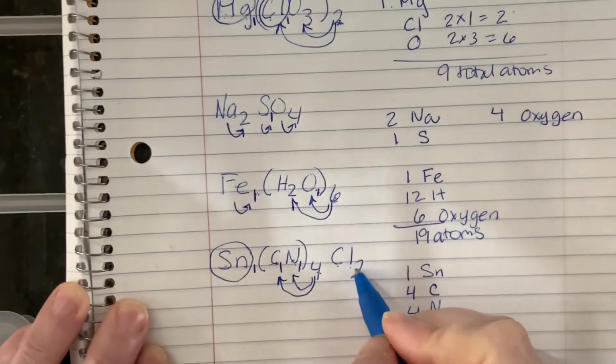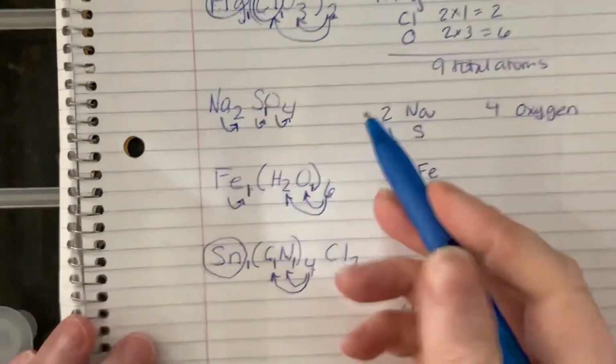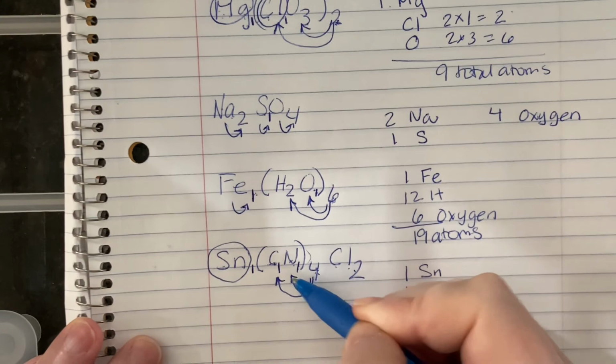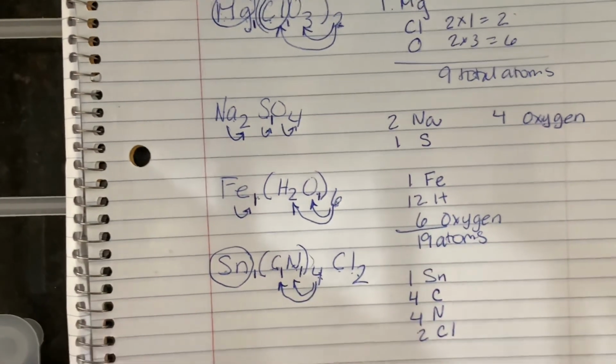So sometimes there can be something after the parentheses. Just make sure whatever you have in the parentheses gets the benefit of the multiplier outside.